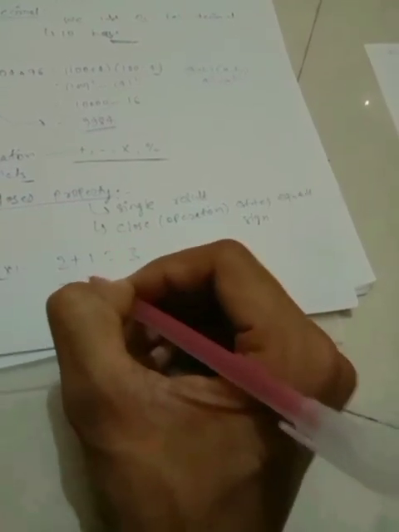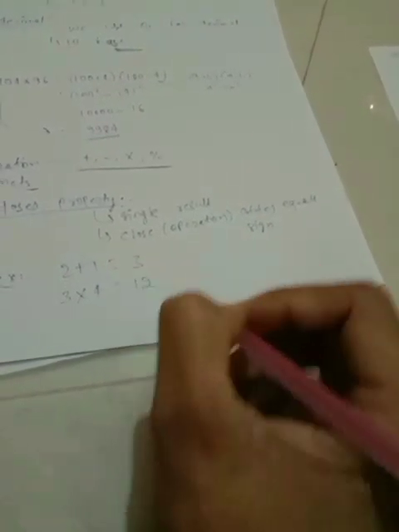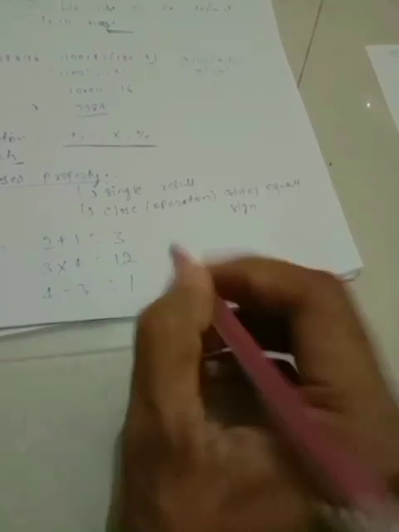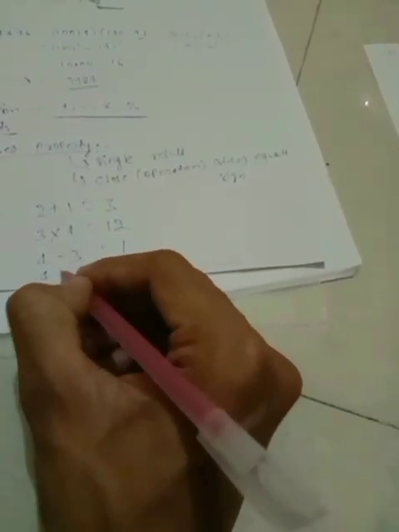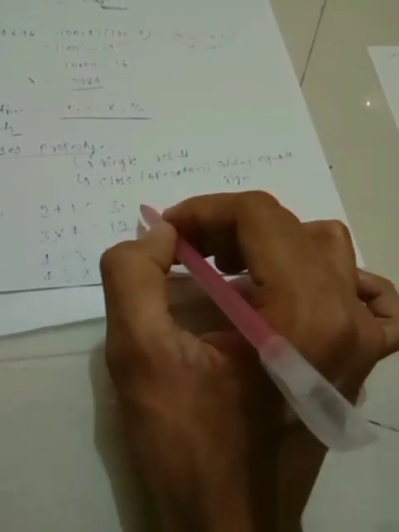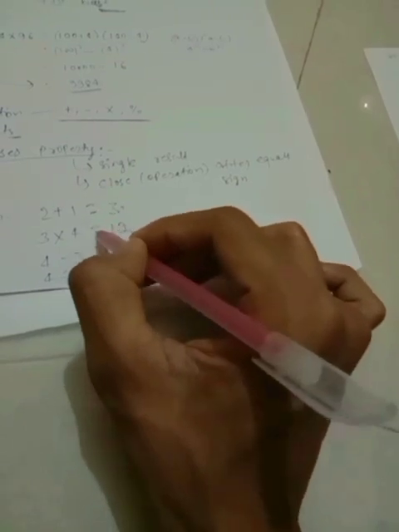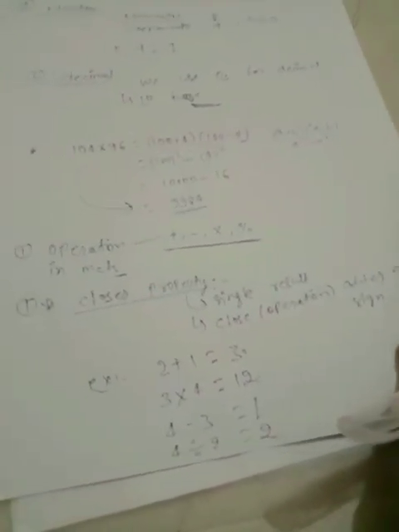Just look here as an example. 2 plus 1, you will get 3 here. 3 into 4, you will get 12. 4 minus 3, you will get 1, and 4 divided by 2 will get 2. Here the result is single: 3, 12, 1 and 2, and the operation is just closed after the equal to sign. So we can say that this is a closure property in mathematics, which has 4 operations: adding, subtracting, multiplication, and division.